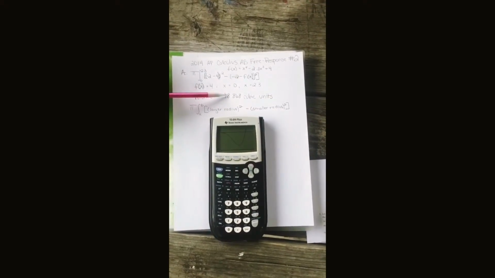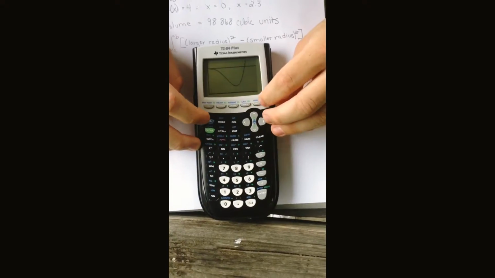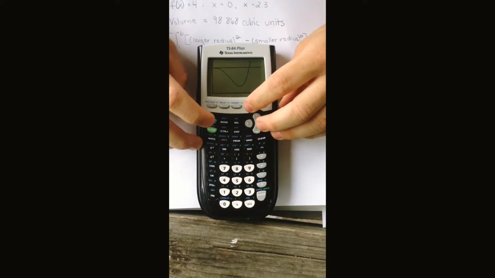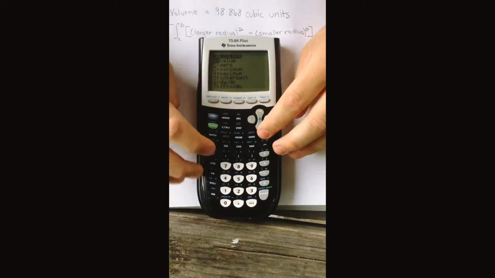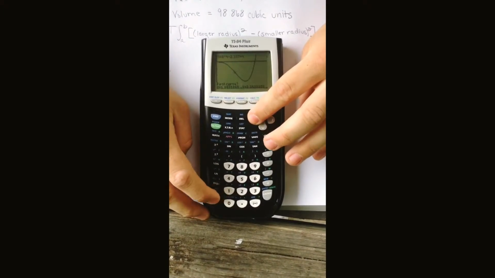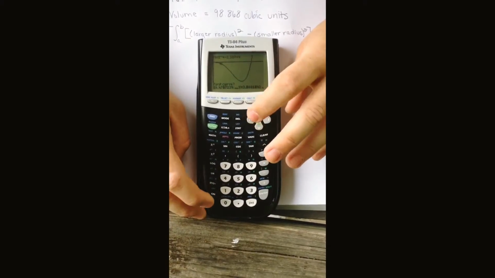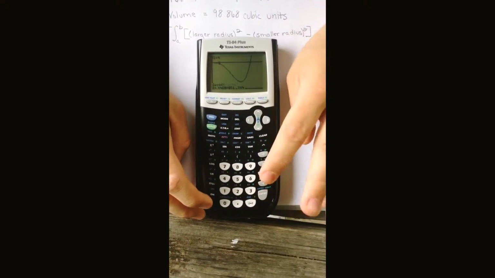To solve part A on your calculator, you start by finding intersection points, which you can find with calculate intersection of f of x and y equals 4.